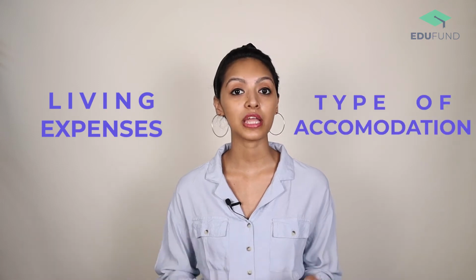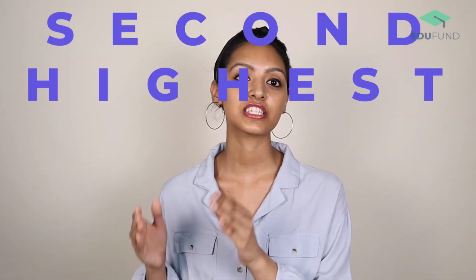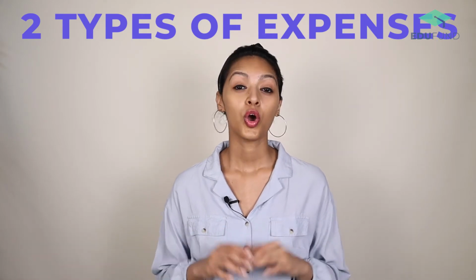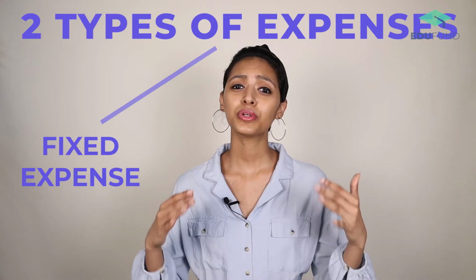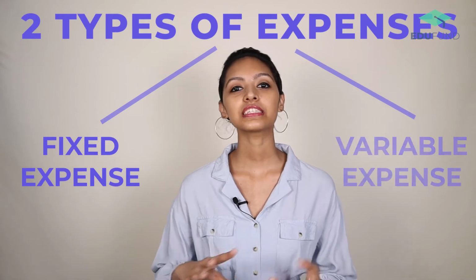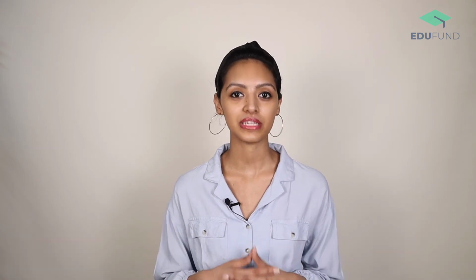Now, first things first, living expenses really depend on the type of accommodation that you opt for. And from personal experience, I can tell you that living expenses are the second highest fixed expense head. Now, what does that mean? So there are two types of expenses that you will encounter while you're studying abroad. One is a fixed expense type, which will just be there every single month and every single year that you're studying abroad. And the second is a variable expense type, which will change depending on your wants, depending on how much you choose to spend. And therefore, it's variable. It can be flexible and change on a daily or monthly basis.